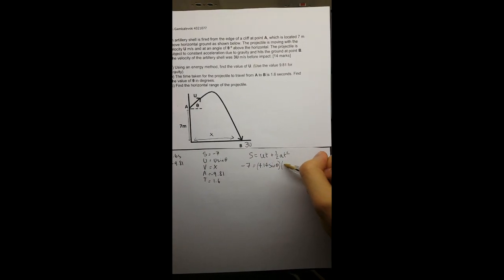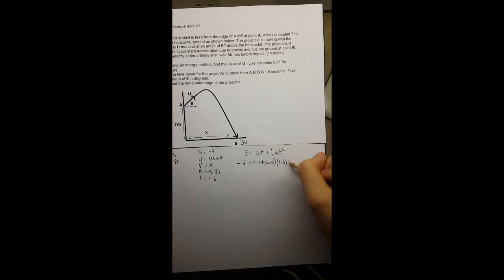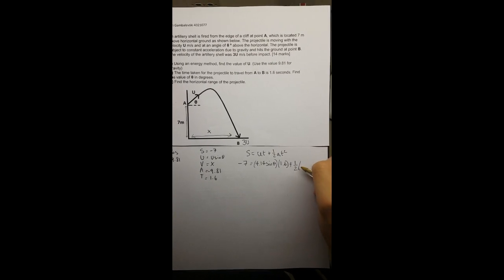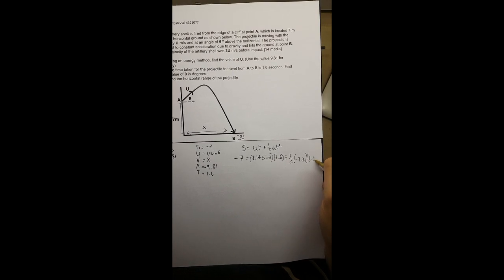Put that in brackets, and then 1.6 seconds for the time, plus half multiplied by the acceleration due to gravity, which is negative 9.81, and then multiplied by 1.6 squared.